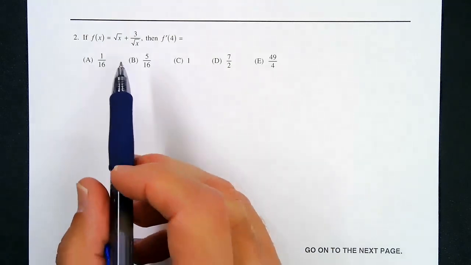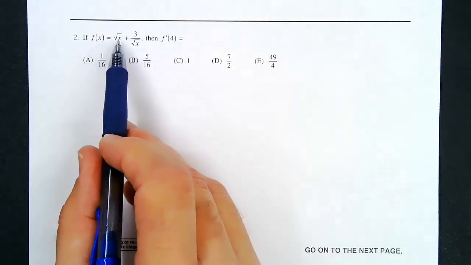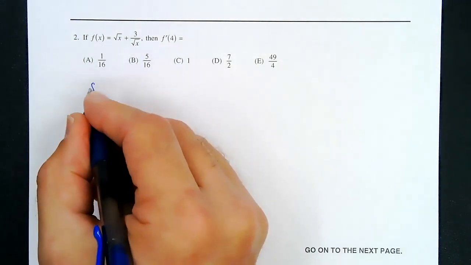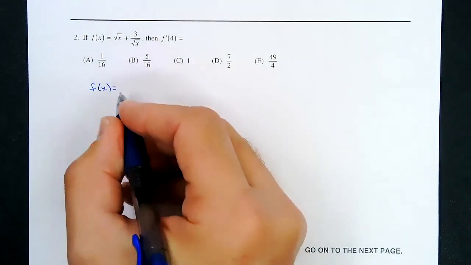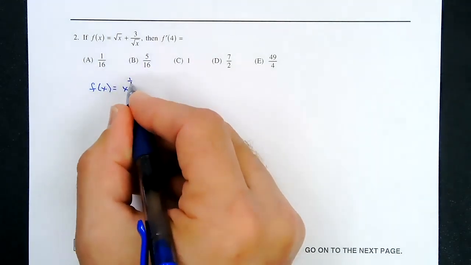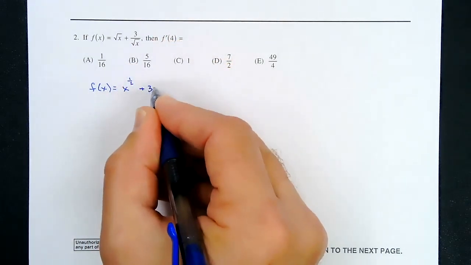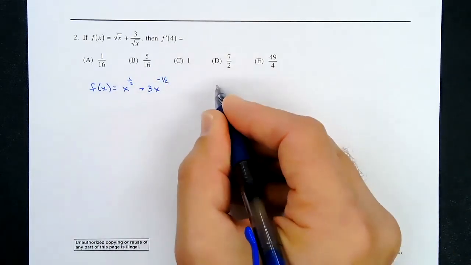So for this problem, we want to find the derivative at 4 for the function the square root of x plus 3 over the square root of x. So really what we want to do is rewrite this. Square root of x is really x to the 1/2, and 3 over the square root of x would be plus 3x to the negative 1/2. And then we're just going to apply the power rule to this.